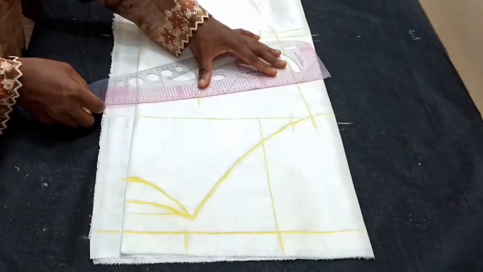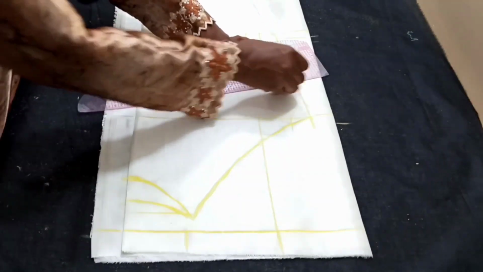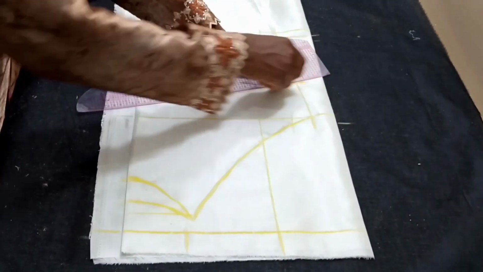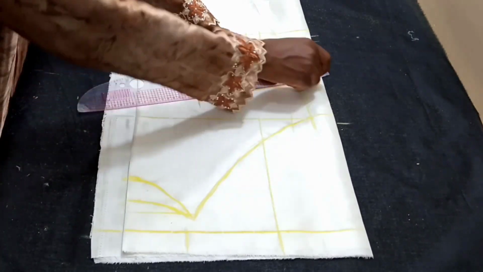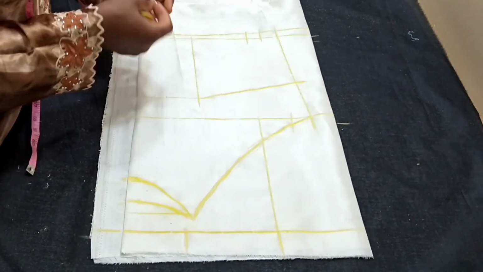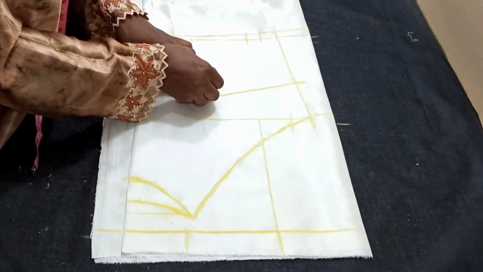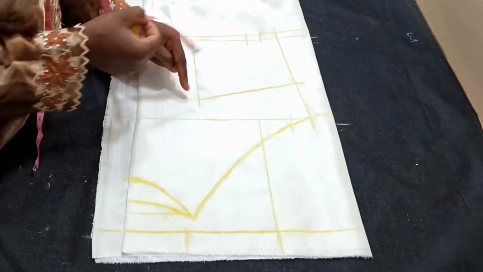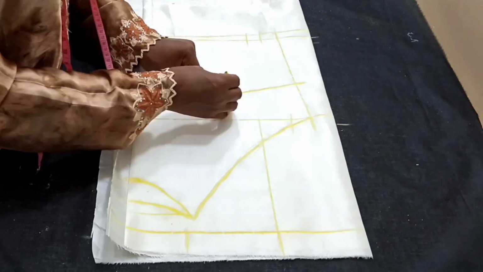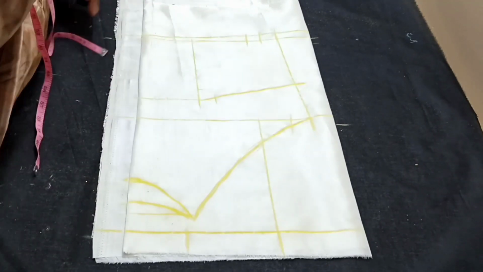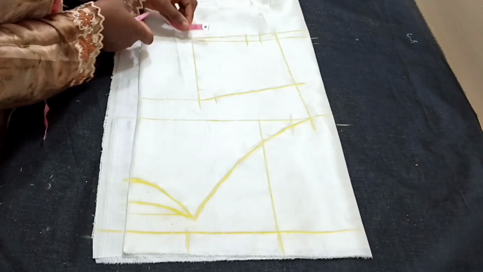I just roll it. Then from the side seam, I connect it to that nipple point as well, on that 3 inches mark. Then the next thing is to measure 1 inch down from the nipple point. That is where the waist dart is going to end, and also you go in here by 1 inch. That is where the bust dart is going to end.